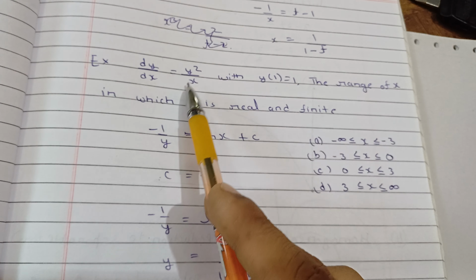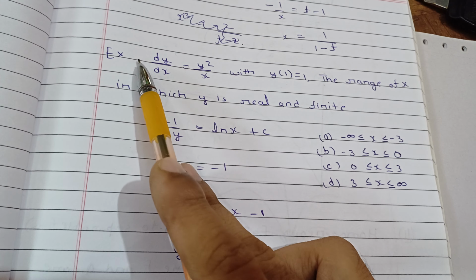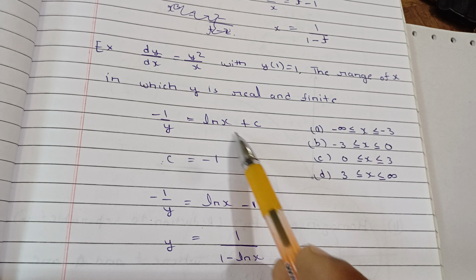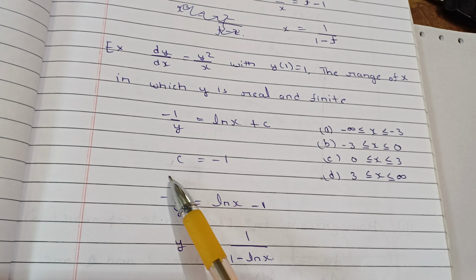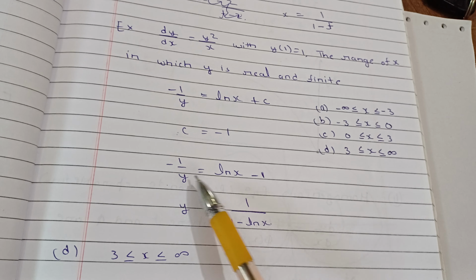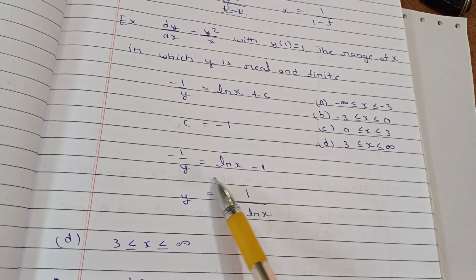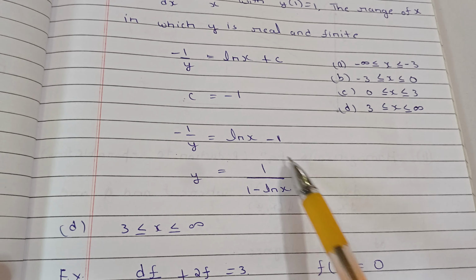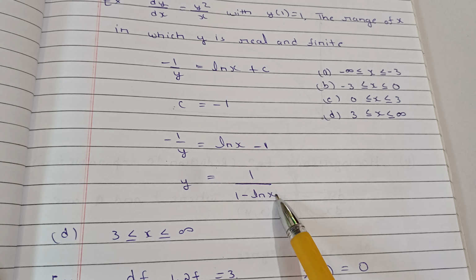So first of all, let's solve. It will be y square on this side with dy, which gives minus 1 upon y, and on this side 1 upon x dx, which gives log x plus c. Using the initial condition you will get c equal to minus 1. After substituting, you will get y equal to 1 upon 1 minus log x.